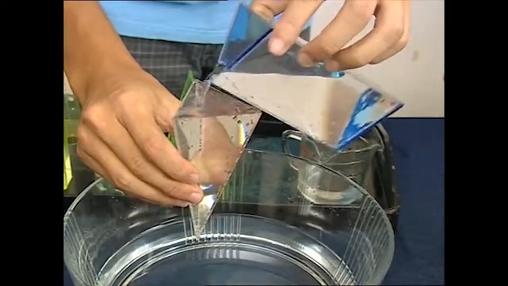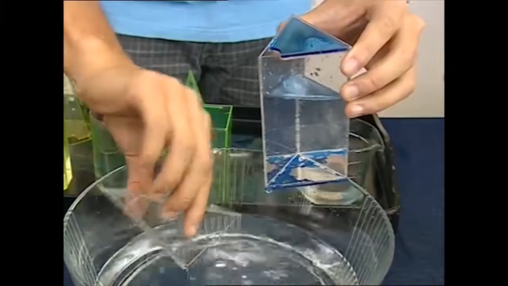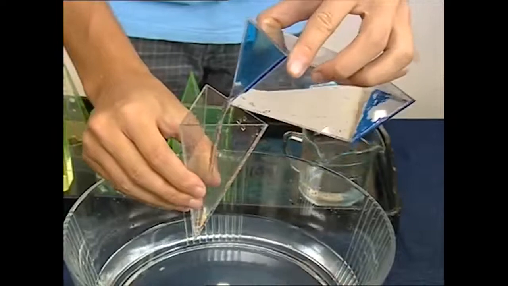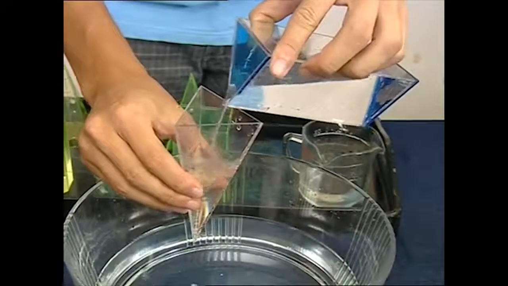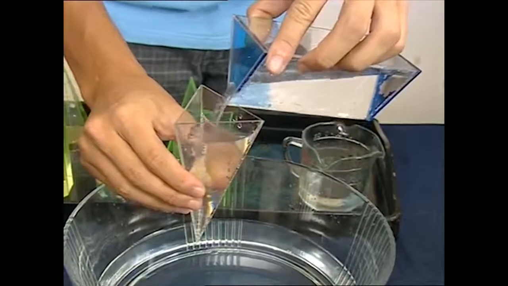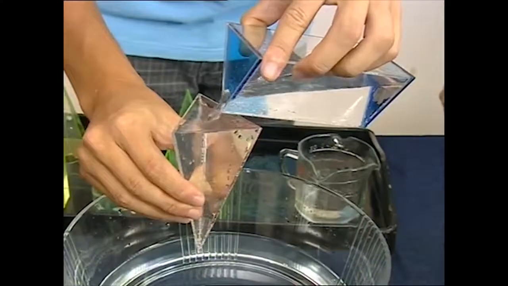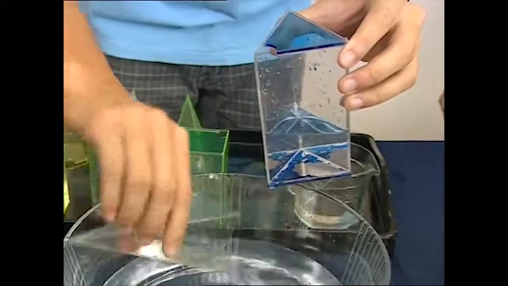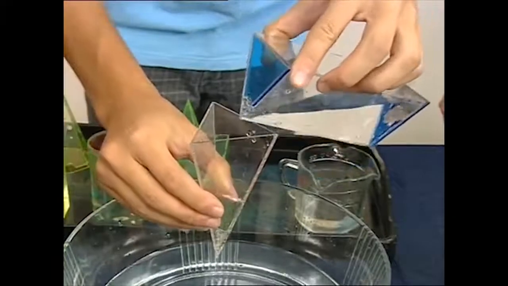One pyramid is full. Now for the second. That's the second. Now the third.